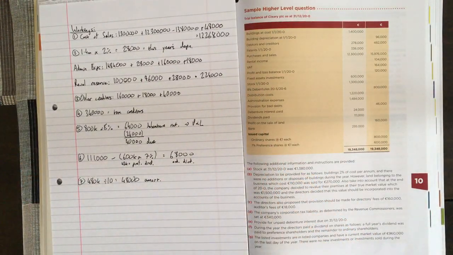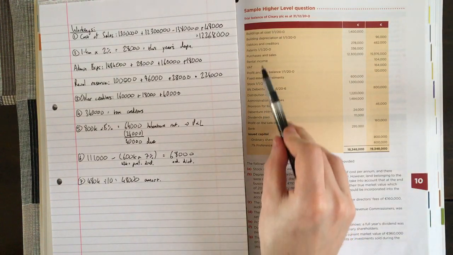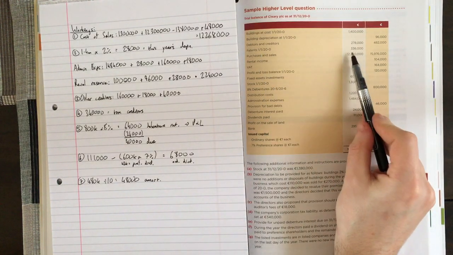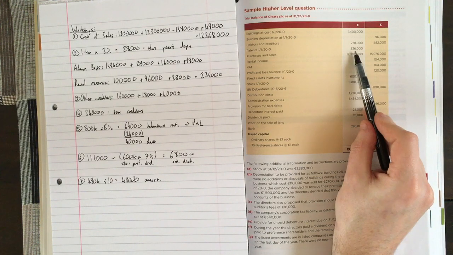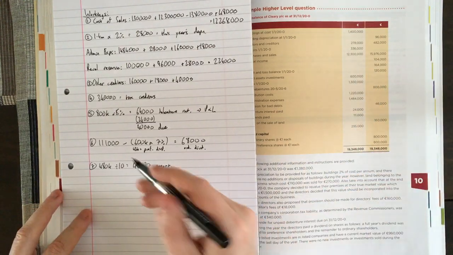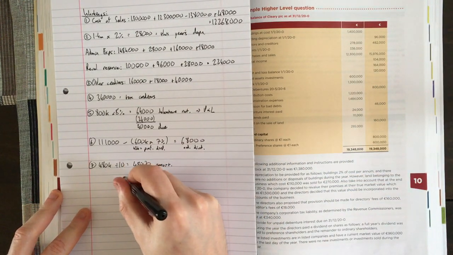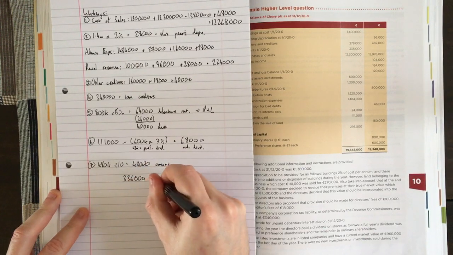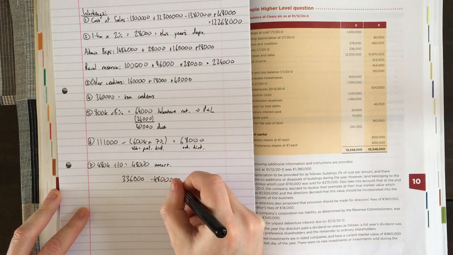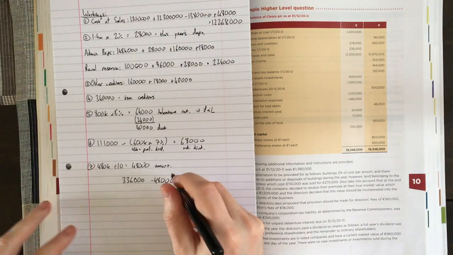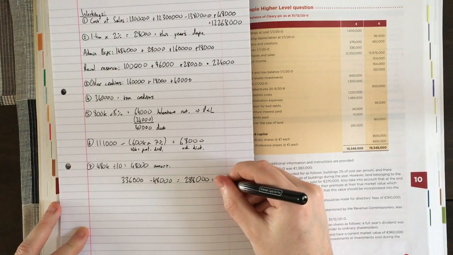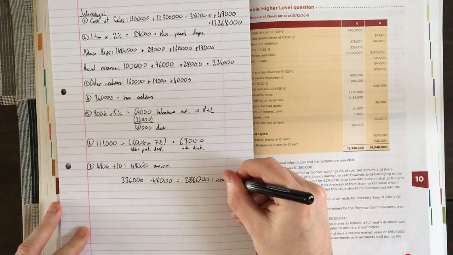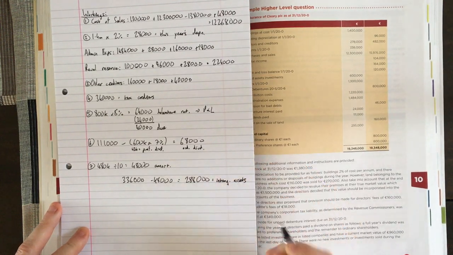So where is patents? Yeah, here it is. At the start of the year, patents were valued at 336. So that 480 grand patent has been amortized already a good few times, and it's already down to 336. So we're just going to take another 48,000 off that. 336,000 take away 48,000 is 288. And that is my patent. So that's going to go in as your intangible assets on the balance sheet.